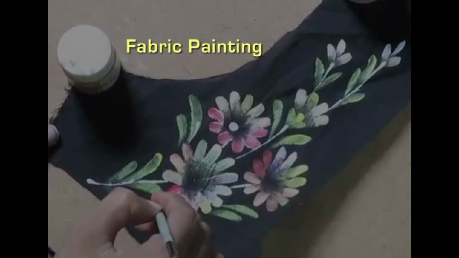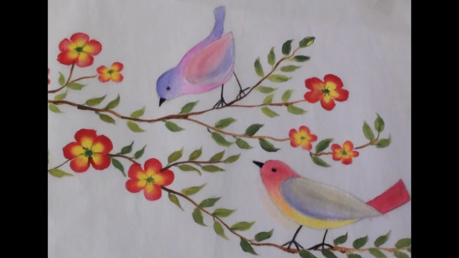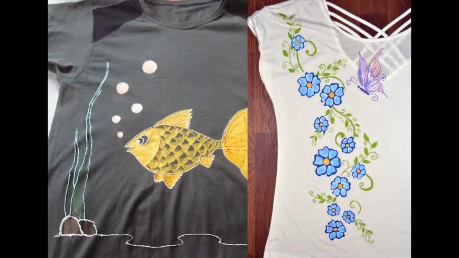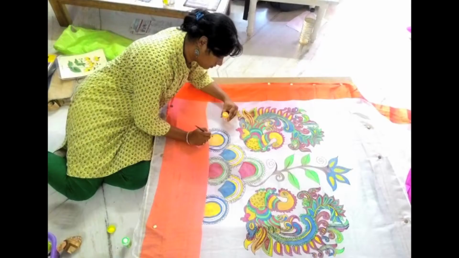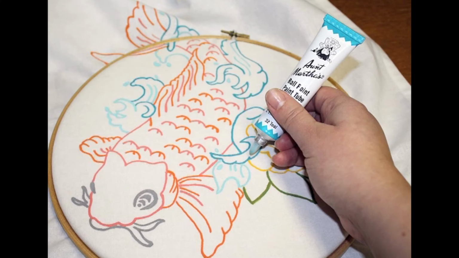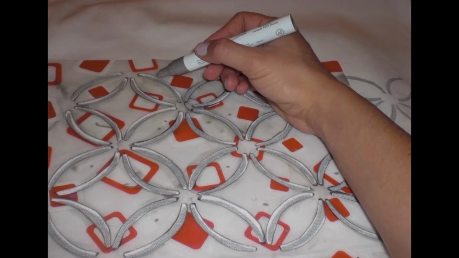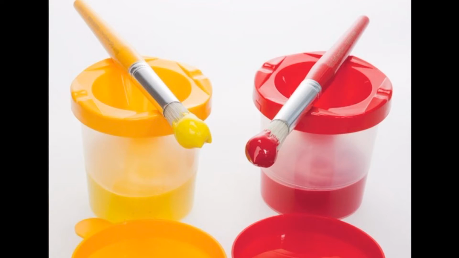Coming to fabric painting. Fabric painting is a great way to add new life to plain old t-shirts and boring upholstery or any bland fabrics that need a boost. A number of fabric painting tools are available in the market like fabric painting tubes, fabric painting pens, paint pots and brushes. Depending on the materials, different types of fabric paints are used. For example, liquid paints are suitable for silks.